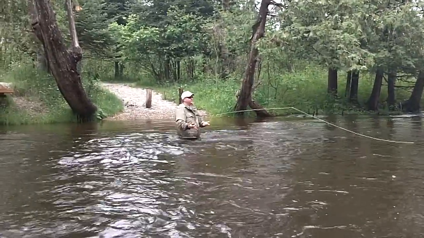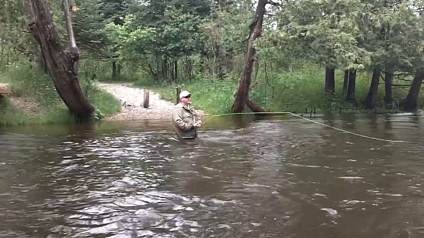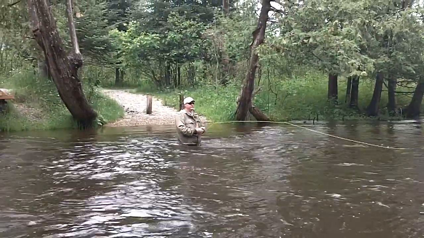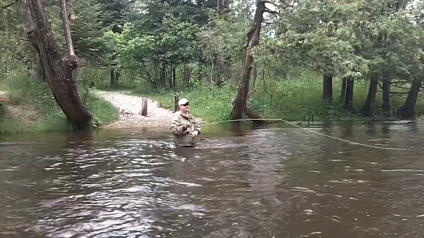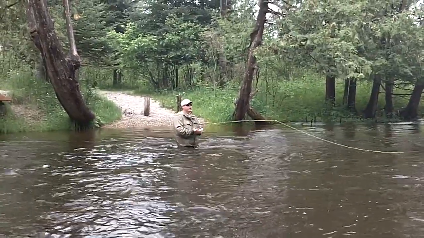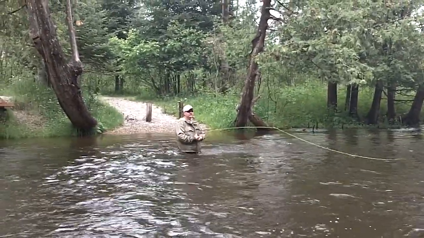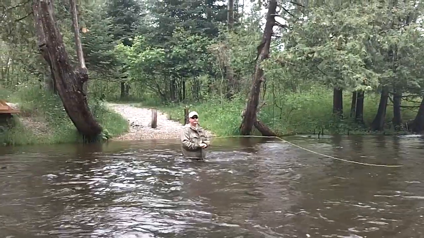Now, if you line a fish, it's one of those cases where if it's a nice enough fish and it's been feeding pretty regularly and you line it, then that's the perfect opportunity for you to just sit down, take a break, and rest the fish until it starts feeding again, and then cast to it.